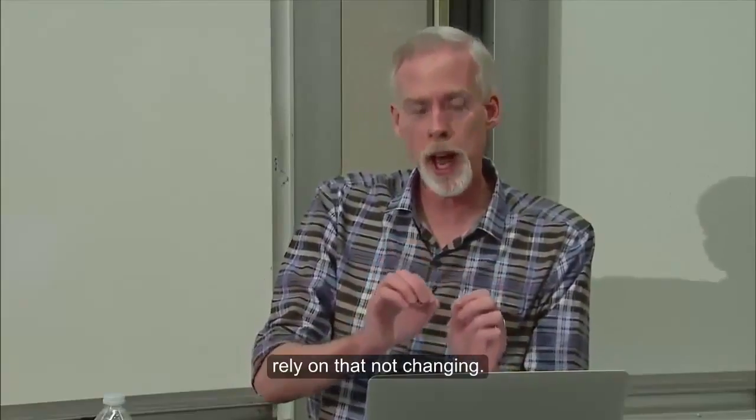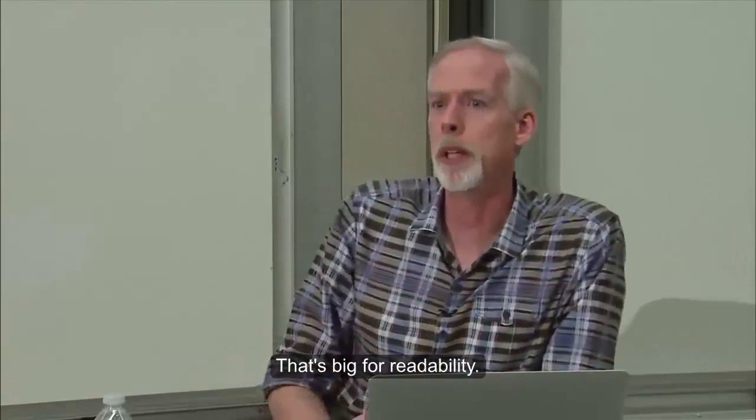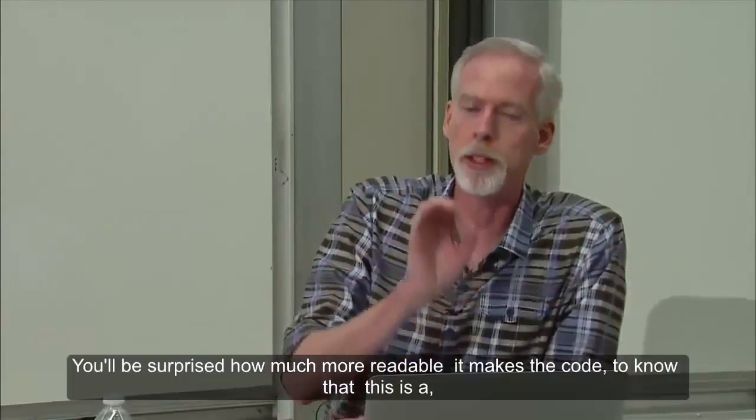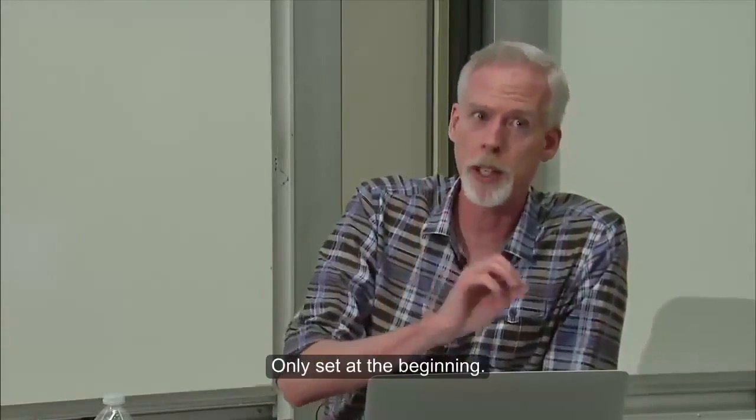Here I can rely on that not changing. That's big for readability. You'll be surprised how much more readable it makes the code to know that this is a local variable, but it's constant, only set at the beginning.